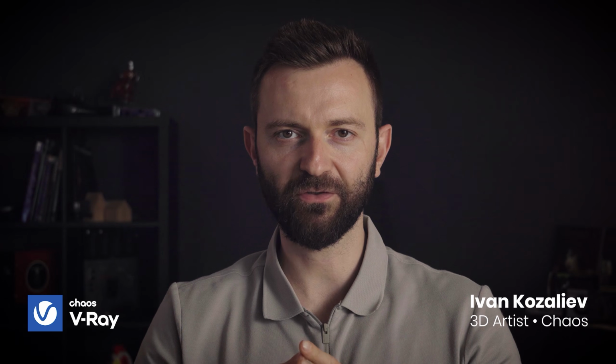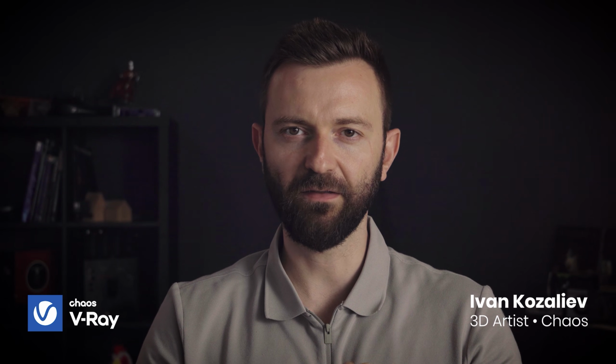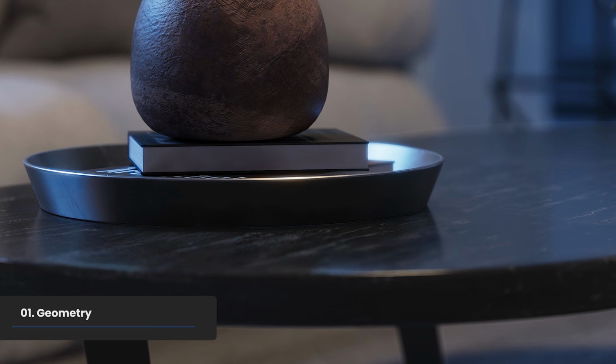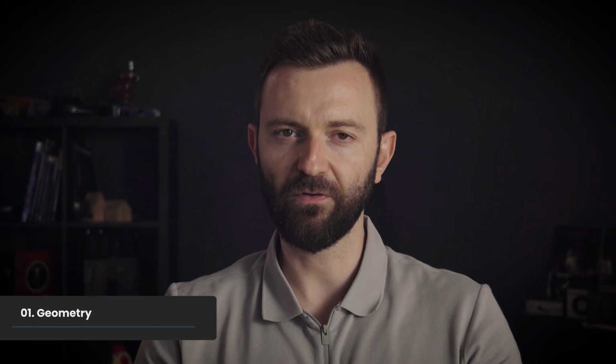Want to make your renders more realistic? Here are my tips and tricks. The first rule when it comes to geometry is to have beveled edges. There are no perfectly sharp edges in the real world. But why is this so important?